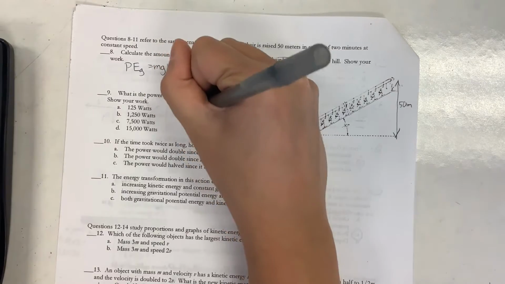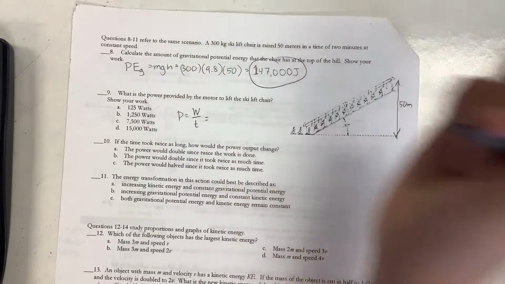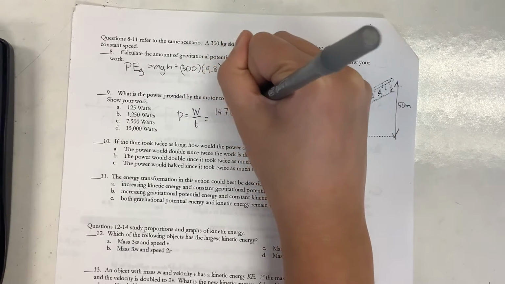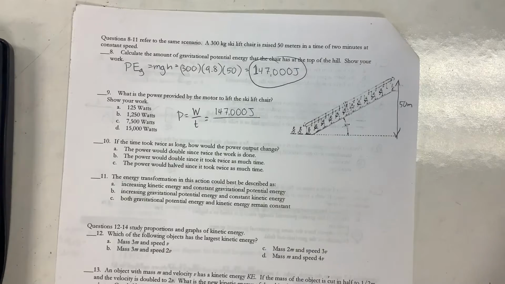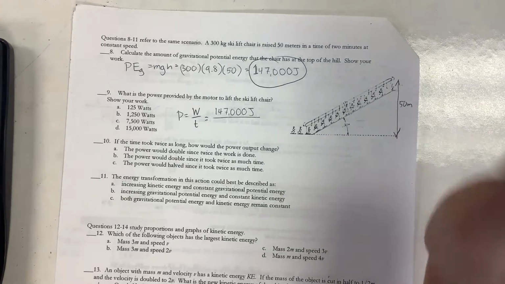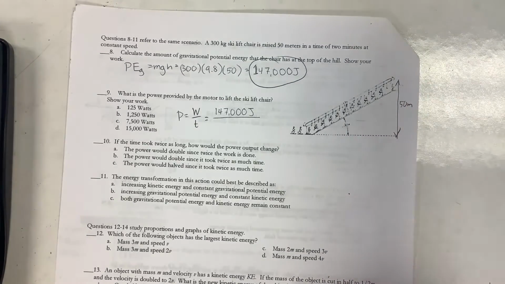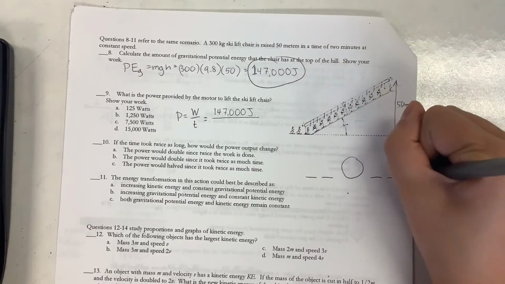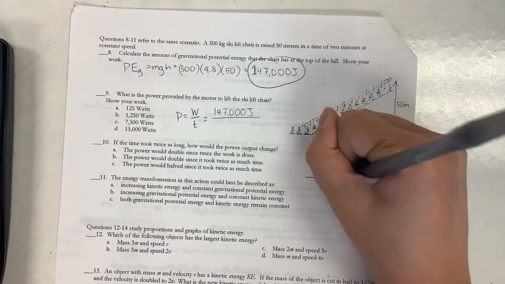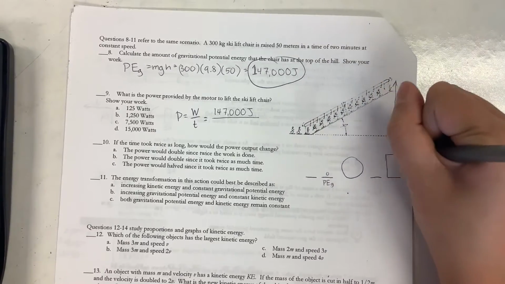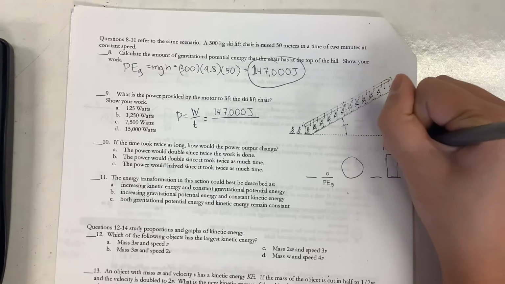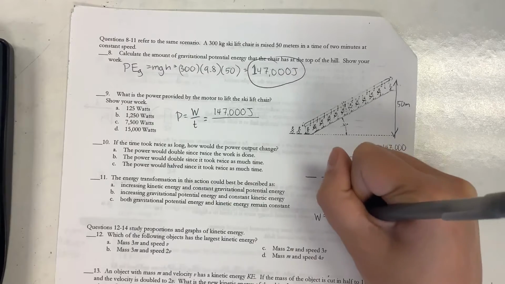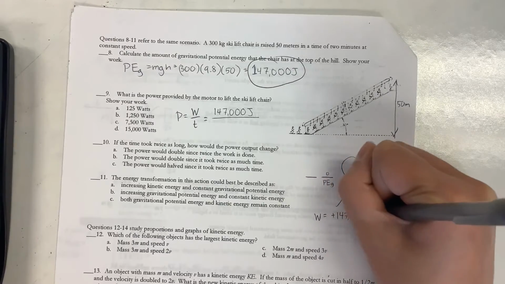Power. Power is work divided out by the time. The work done is 147,000 joules. And hey, where do I get that from? I get that from the energy. Remember work energy theorem. If I took my object and I sent it up the hill, it started with 0 potential energy and ended with 147,000. So how much work occurred? Work must also be 147,000.